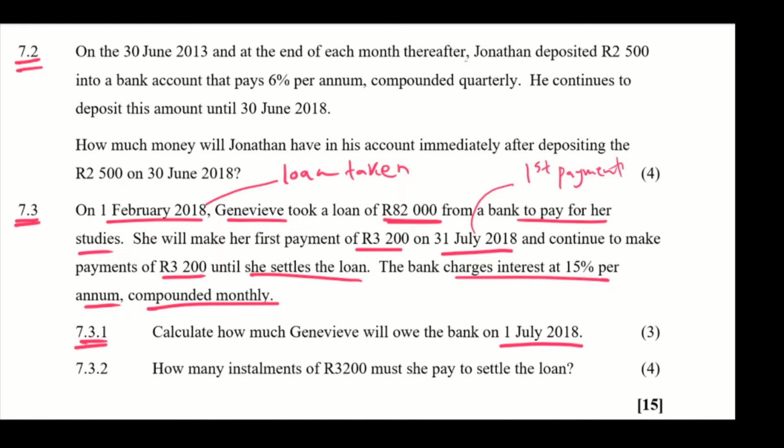So in this case, she did miss payments because she was supposed to pay 1 month after taking the loan. So this is going to be the payment that she made, payments of 3,200 rands to settle the loan. So fine. Now we want to know how much she will owe the bank on the 1st of July 2018.